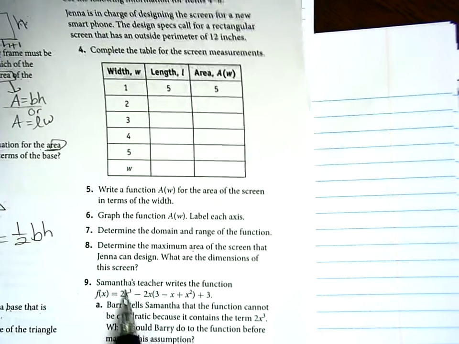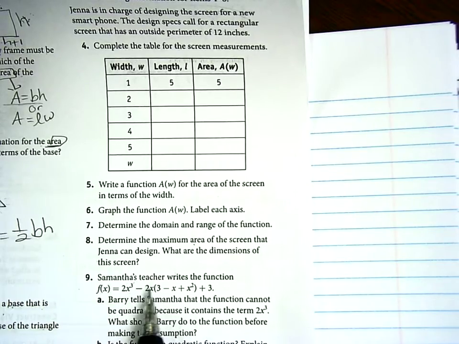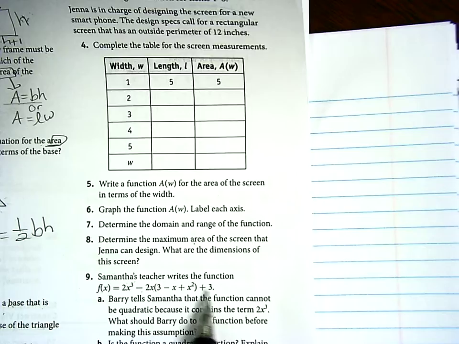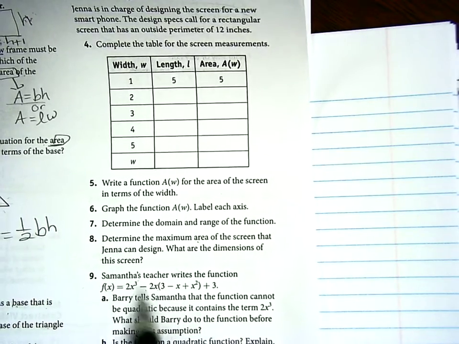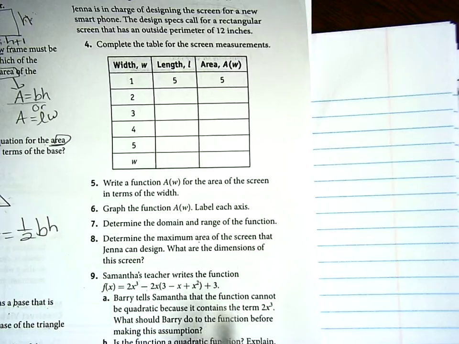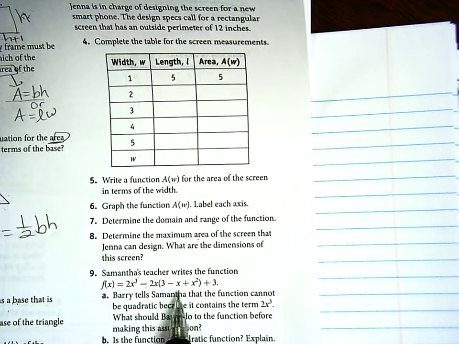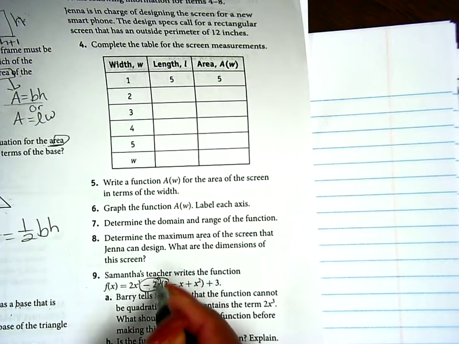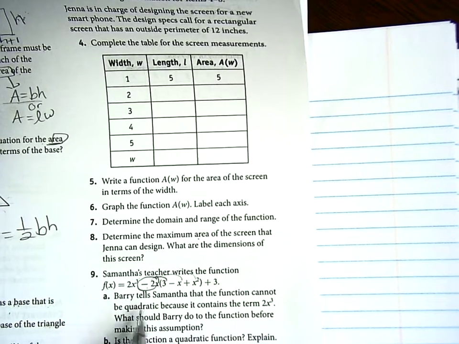You could do this. Some math teachers write the function f of x equals 2x to the third minus 2x times (3x minus x plus x squared) plus 3. Okay, it seems to me I would simplify first, meaning I would get rid of the parenthesis by using the what property? There you go, distributive property. I would distribute the negative 2x to each term, okay? Then I would combine like terms. Then I will go through and answer this question.